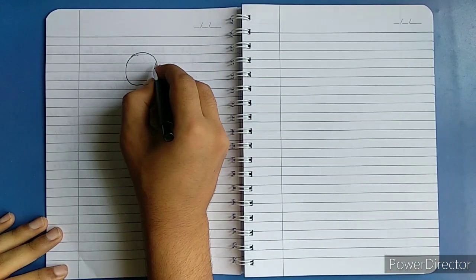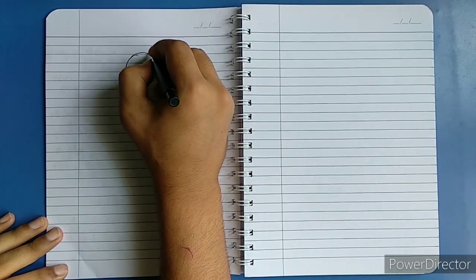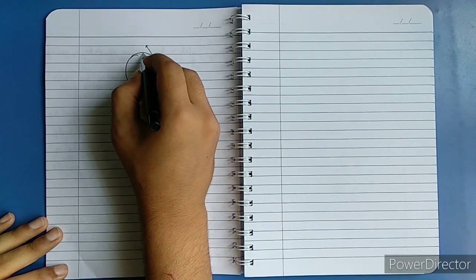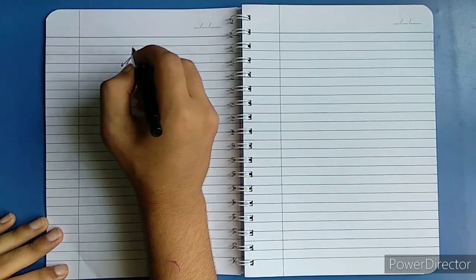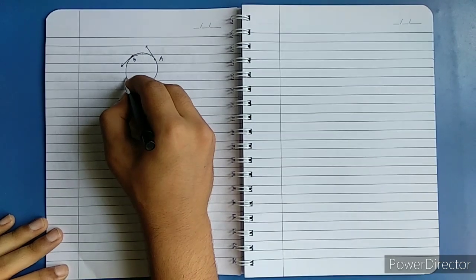So when a body moves in a circle like this, say if a body is at point A, the direction that it is moving is in this direction. Say when it reaches point B, it now moves in this direction. So at every point the body is changing its direction.